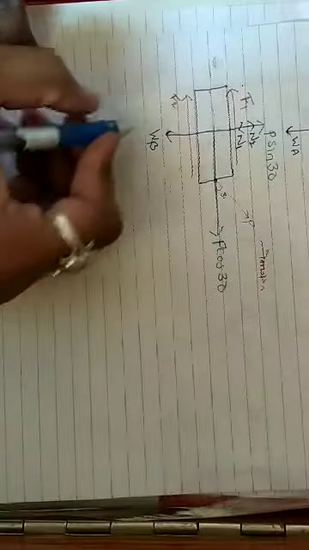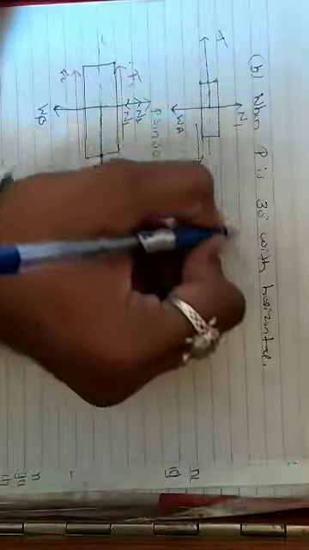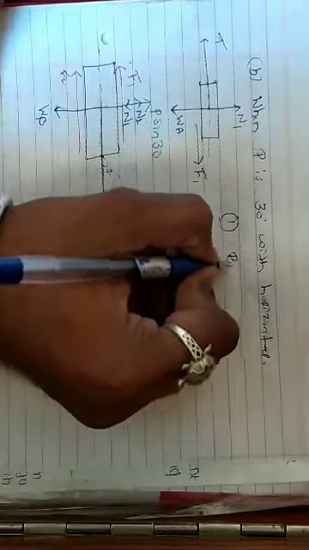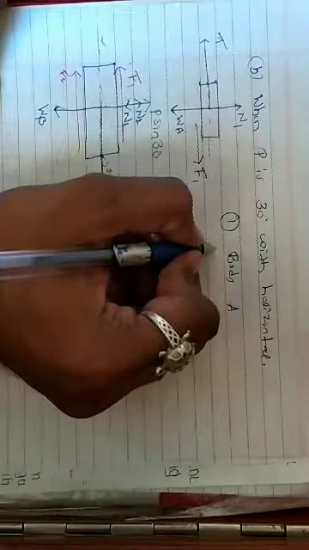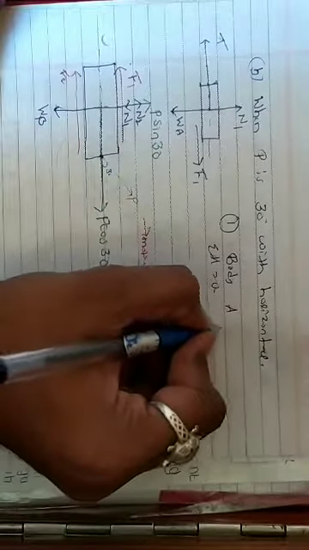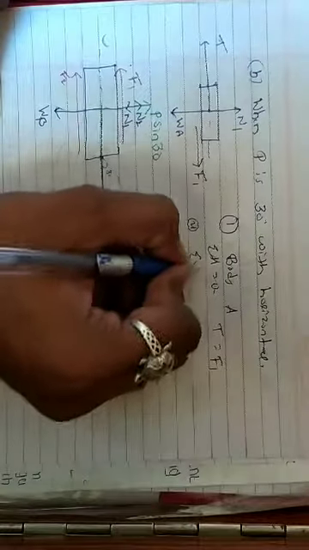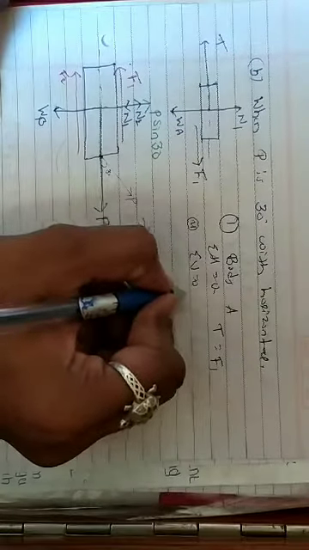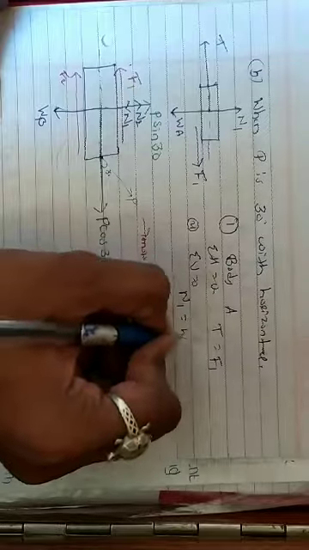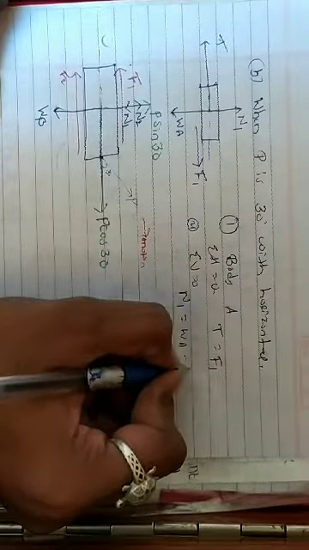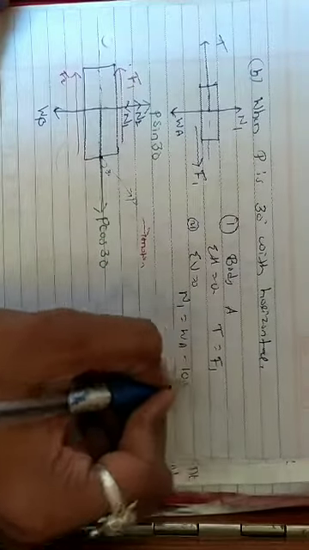First we'll consider body A. First condition, summation H equal to 0, so we can write T is equal to F1. Second condition, summation of vertical forces is equal to 0, so N1 is equal to WA, that's 1000.